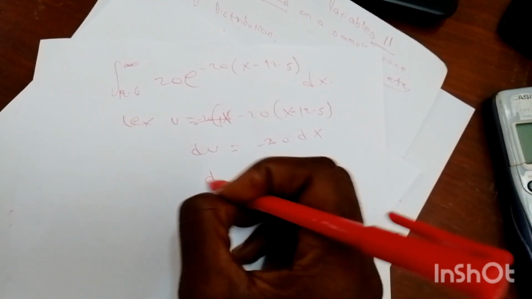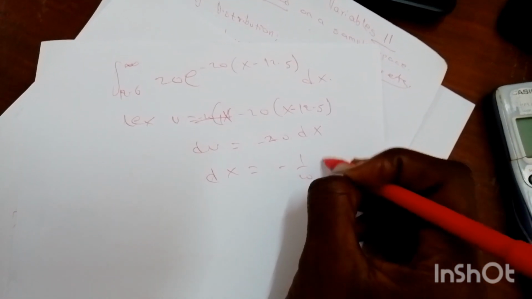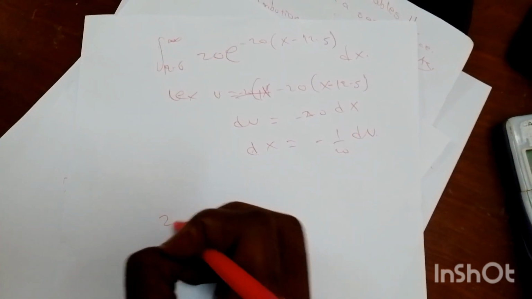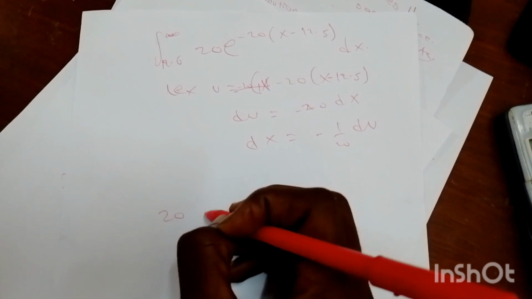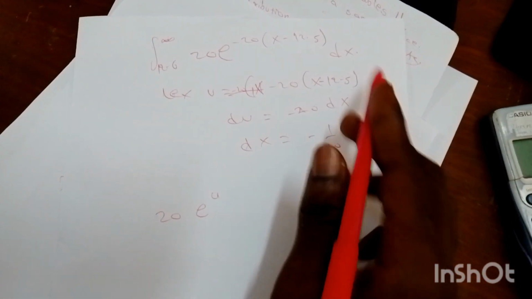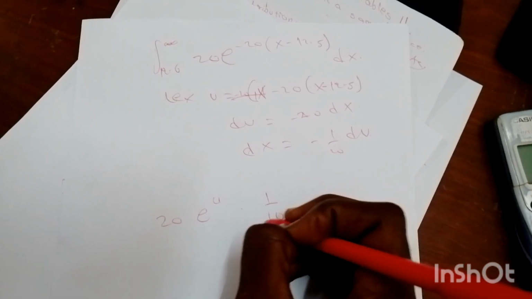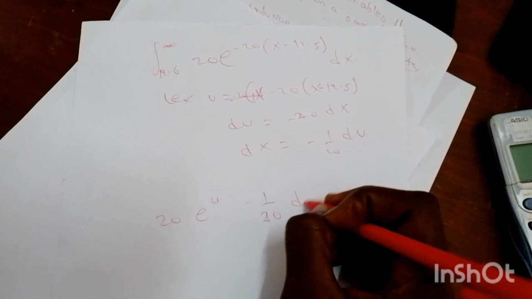In this case you can have your dx equals negative 1 on 20 du. Okay, so with this set you can decide to put it back, so you can have 20 e power u and our dx, which is negative 1 on 20 du.